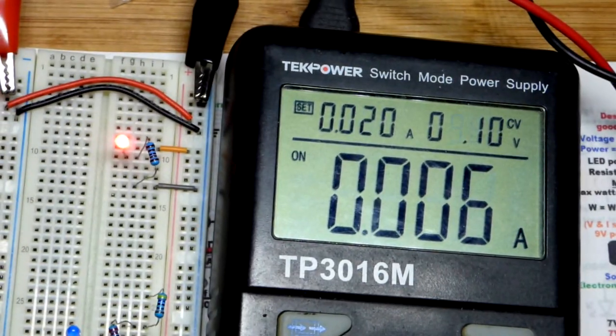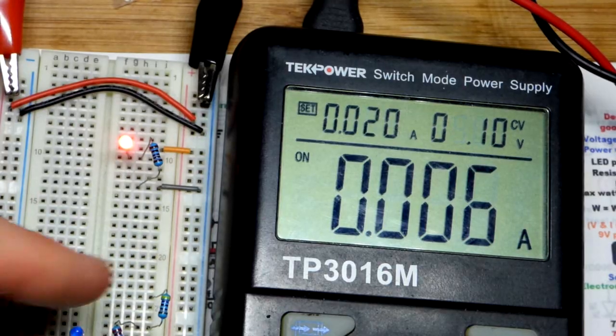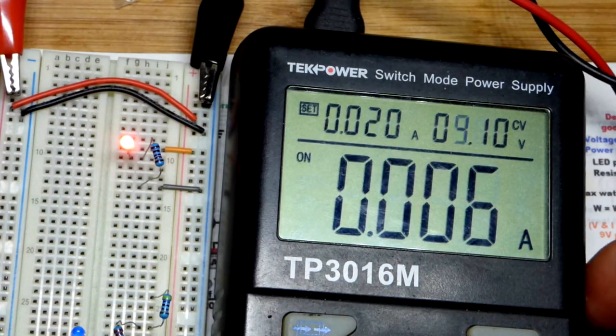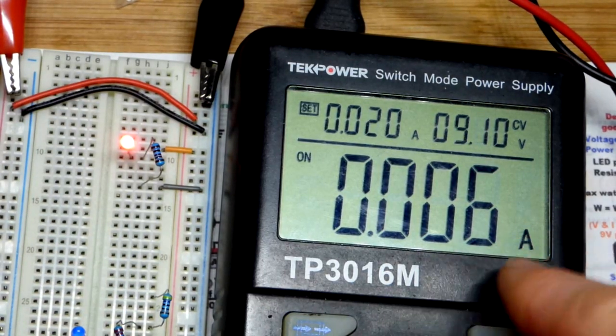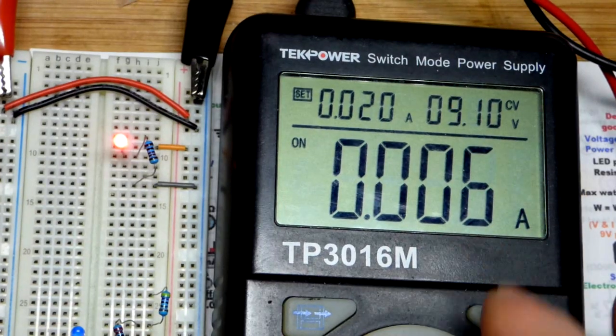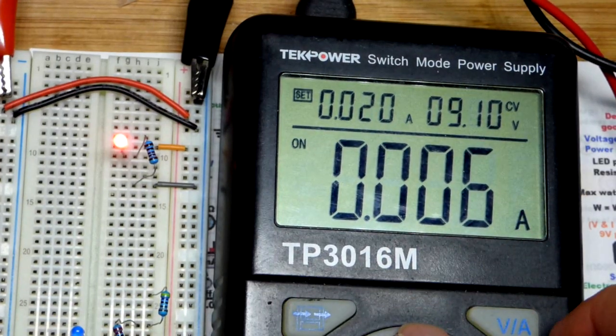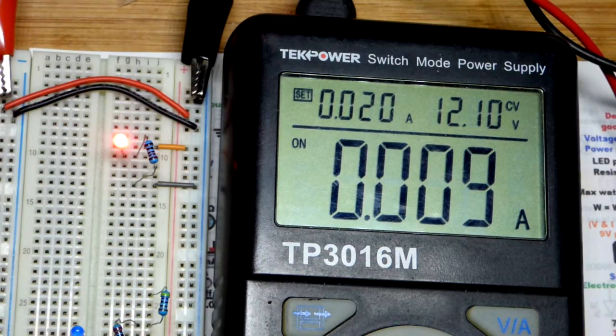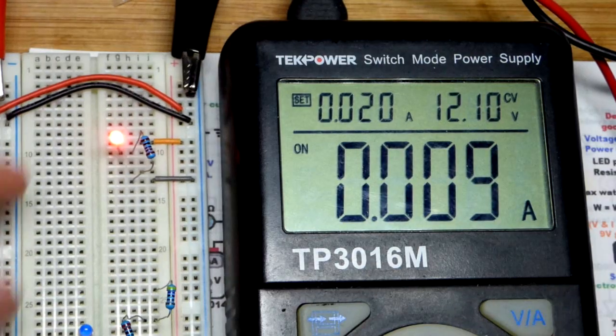Since it's a 1000 ohm resistor with the blue LED, this would be plenty of current, even at the lower current. It was plenty bright, as we saw before. But I will raise this up to 12 volts right there. We got about 10 milliamps of current, approximately, flowing through there.